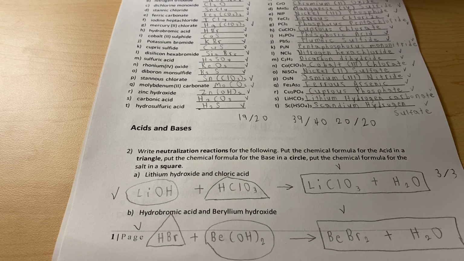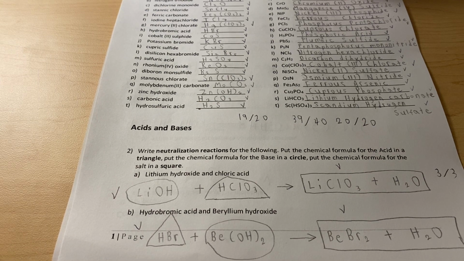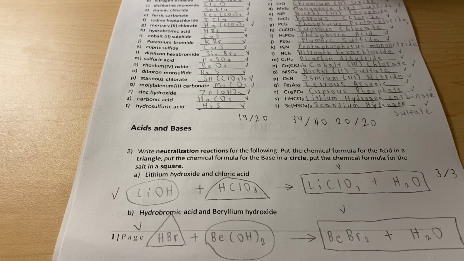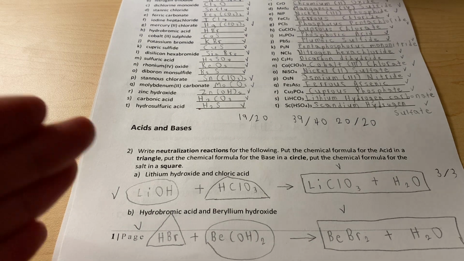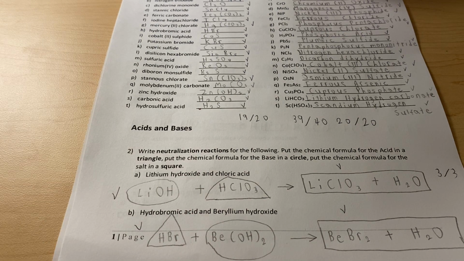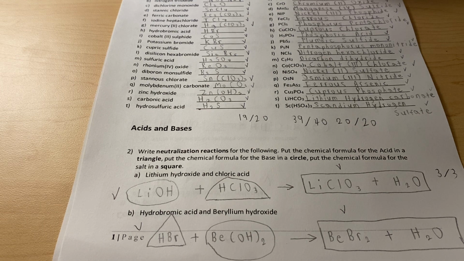So HClO3, all right? And in my previous video, I was talking about double displacement, right? So the process is the same, but it's not called a double displacement reaction. This is called a neutralization reaction because you're adding a base and an acid.